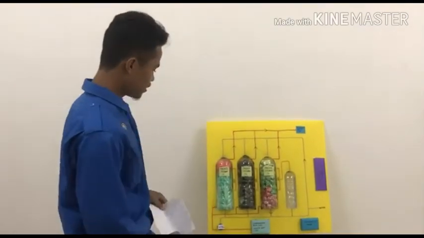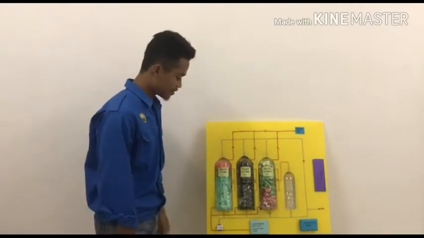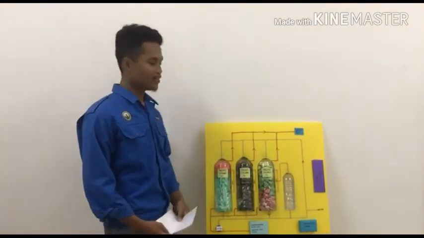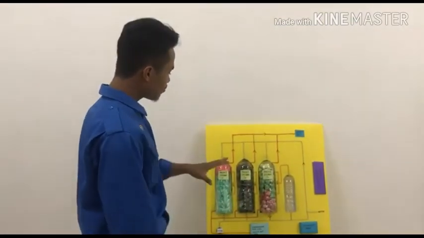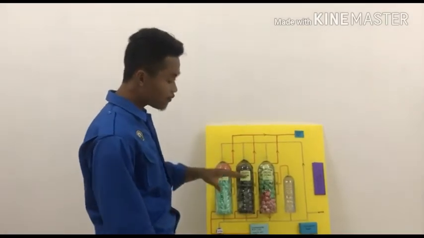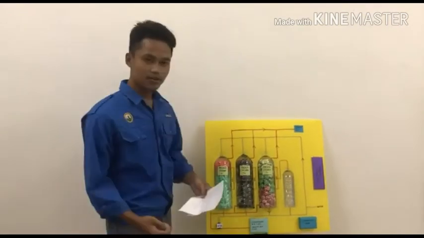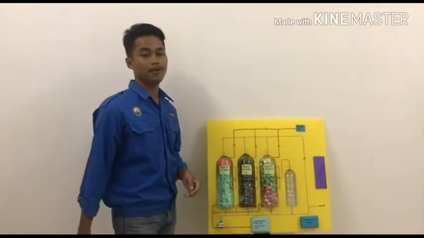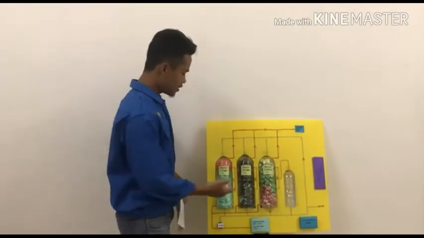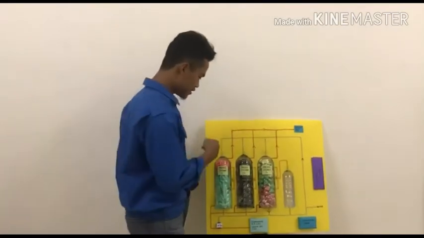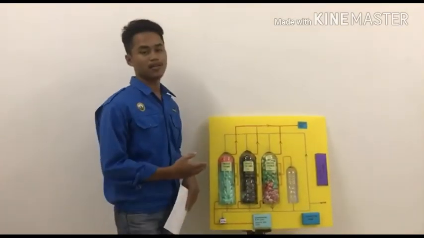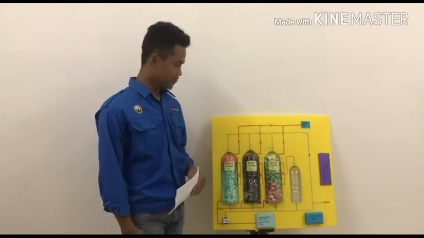As you can see on this prototype that was made successfully by my group member, there are certain components that need to be held by the gas absorption column. Firstly, you need to have the packed column. As you can see here, there are three types and they are different from each other, and they will be discussed by my friend later.